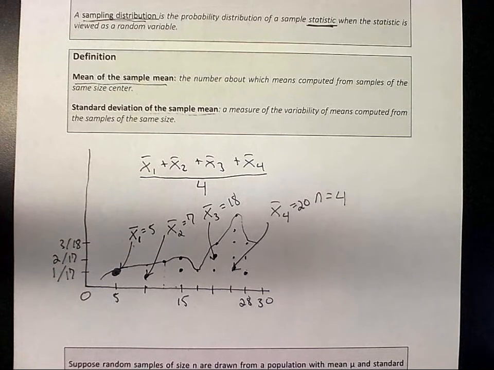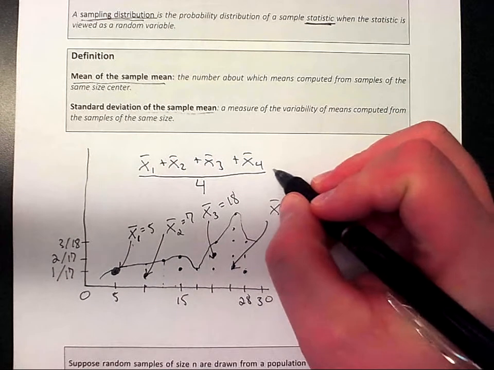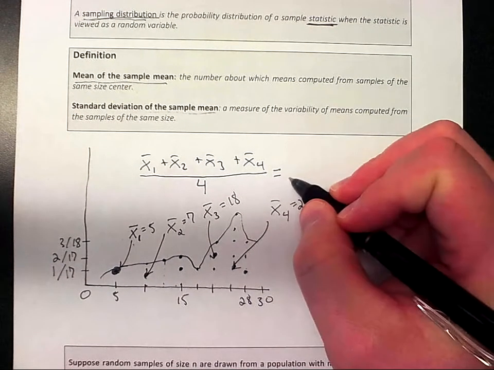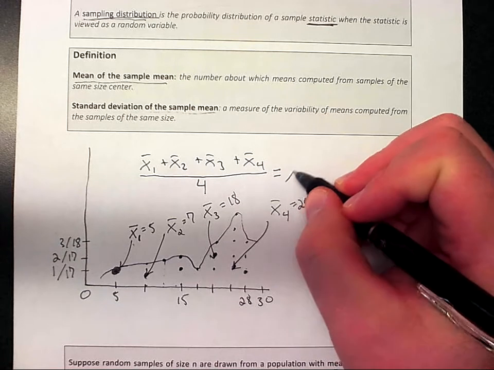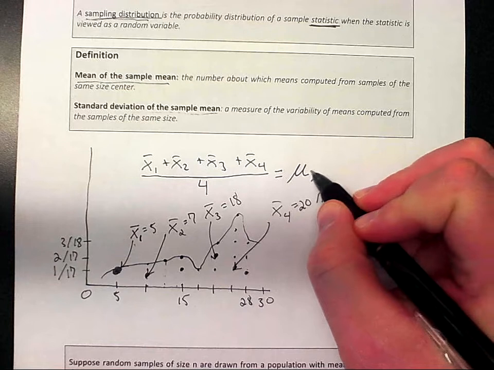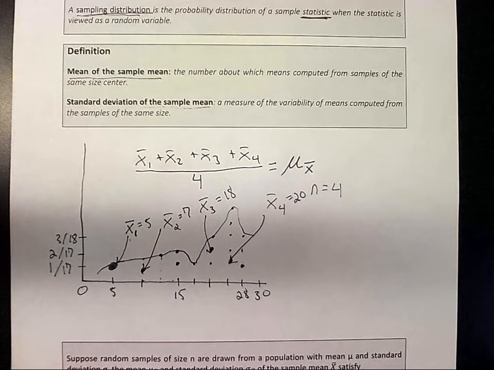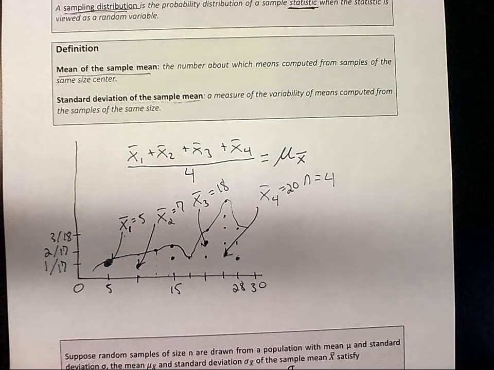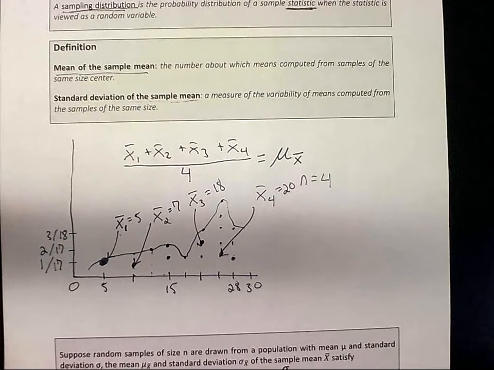The average of each group's average has a very special symbol, and that is this. It's the average of each group's average. So we're going to call that mu sub x bar. It's the average of all the sample averages. Everybody good with this concept? The average of the sample averages?